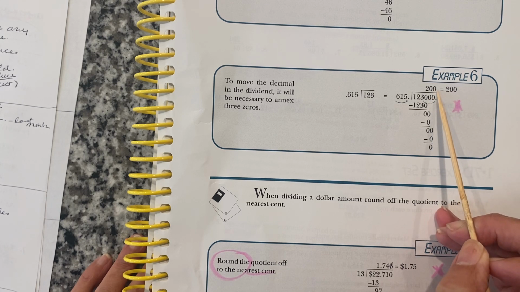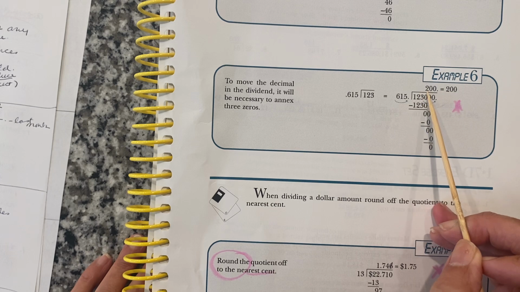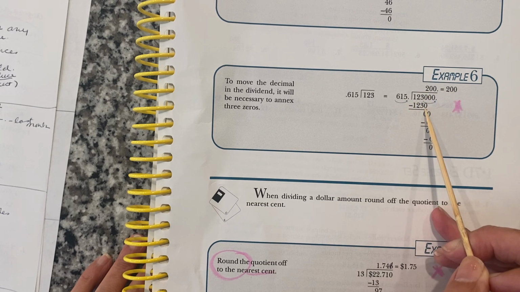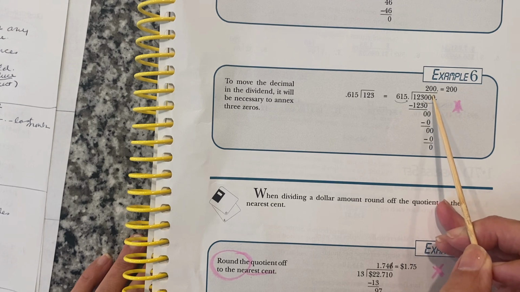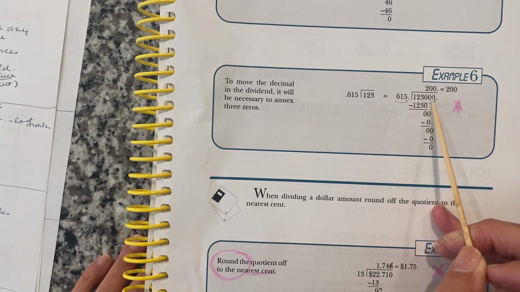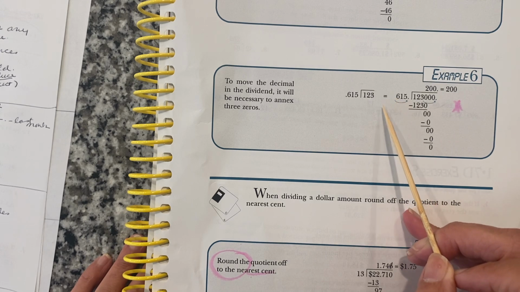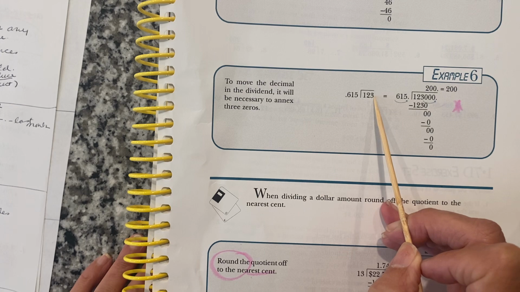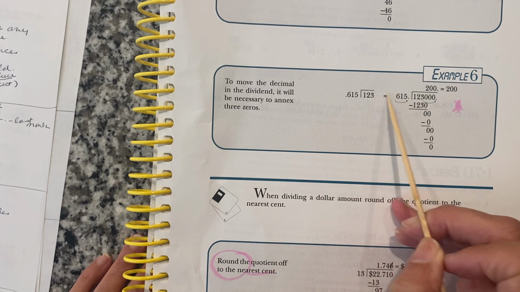And then 615 goes into 1,232 times, and then we have to add those 2 zeros before. So it'd be 200. So this will go in 200. Just make sure, because this is a decimal point here, you're moving 1, 2, 3, and then you move this decimal point 3 places, but you have to add the zeros.